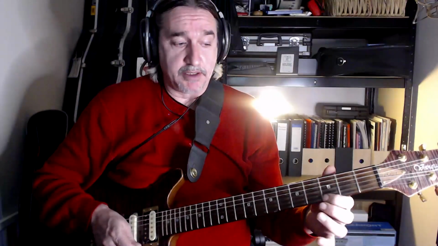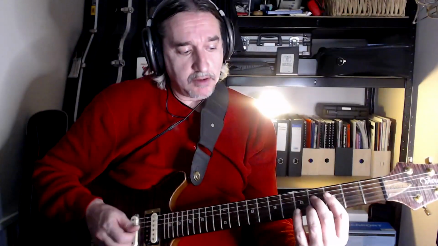So from A flat, I lowered the root note. From A flat, I made this a G. And now the resulting chord looks like this. And this is G7. Now, if I raise the flat 7 to a major 7, I get this. And this is G major 7.